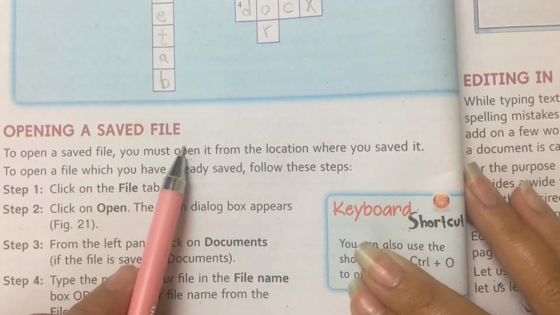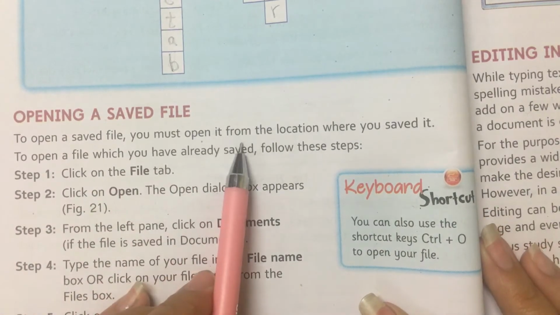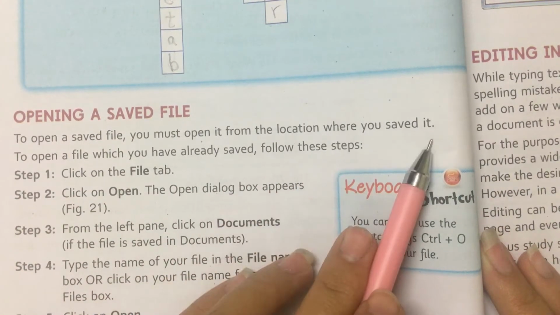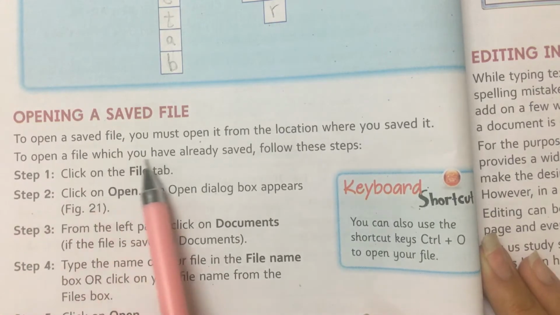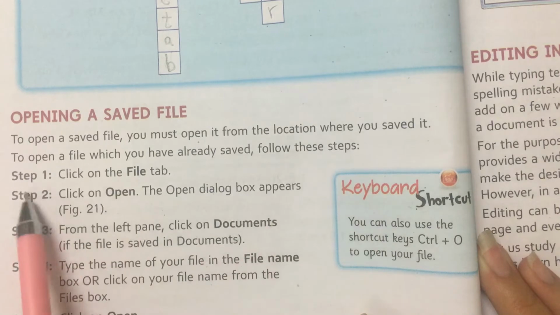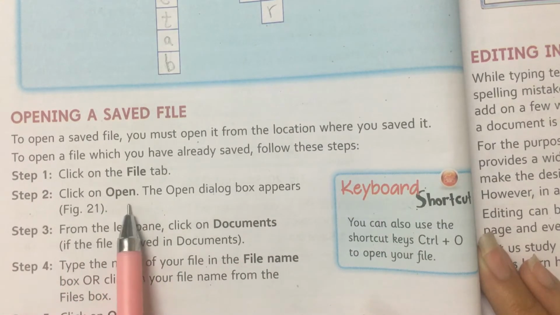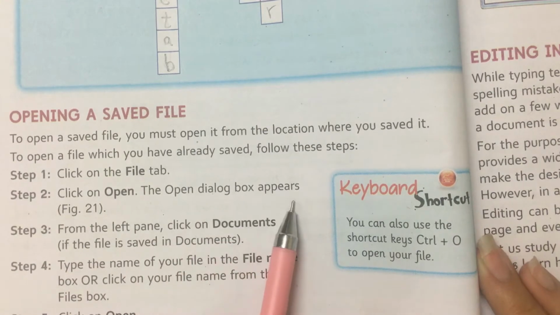Opening a saved file. To open a saved file, you must open it from the location where you saved it. To open a file which you have already saved, follow these steps. Step 1. Click on the File tab. Step 2. Click on Open. The Open dialog box appears.